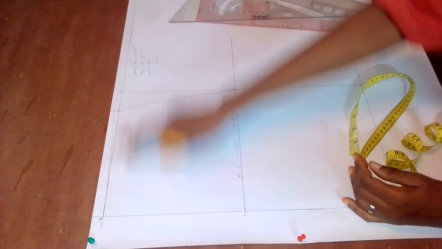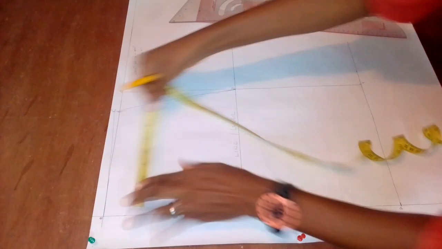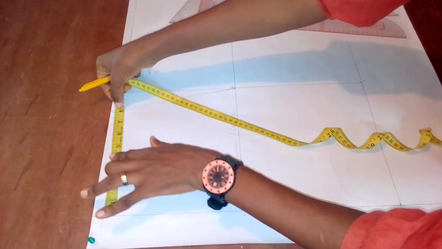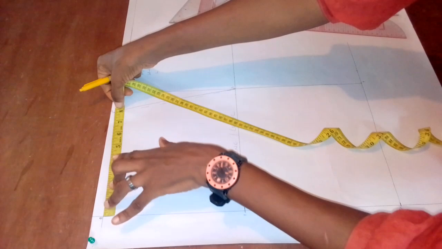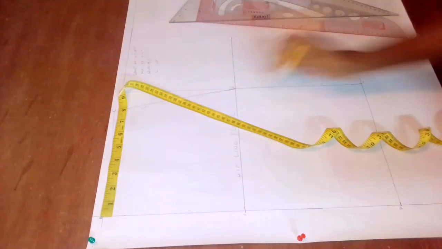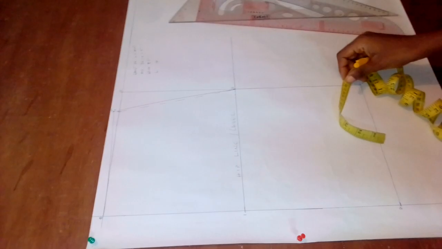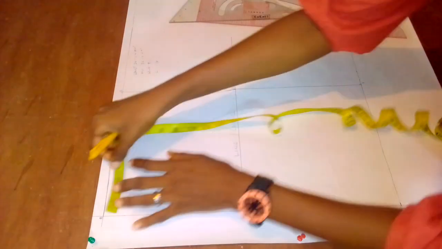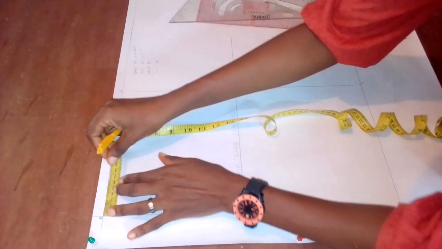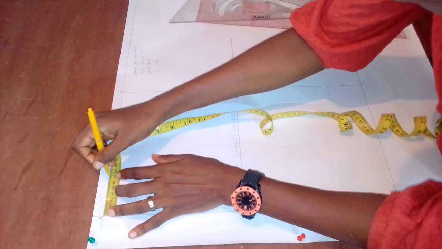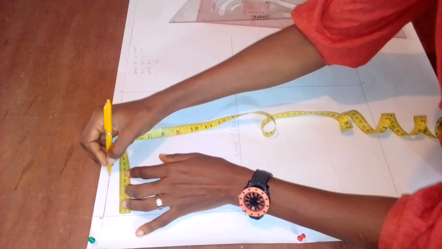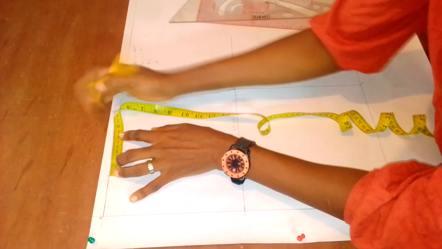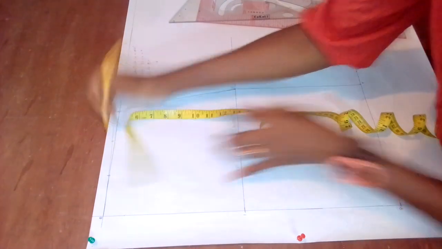Now to locate our dots on the waist, all you need to do is to measure what you have from 0 to 6A, and divide it into 3. I'm going to divide that into 3. So I've already done that. So I have 6.9. So I'm going to mark it in this direction, 6.9 centimeter and 6.9 centimeter.